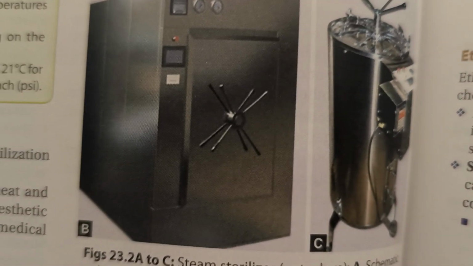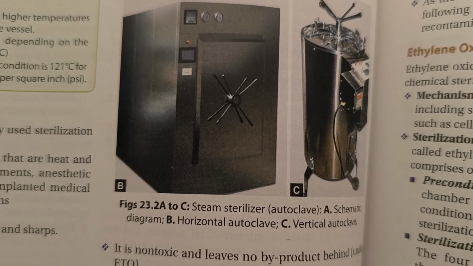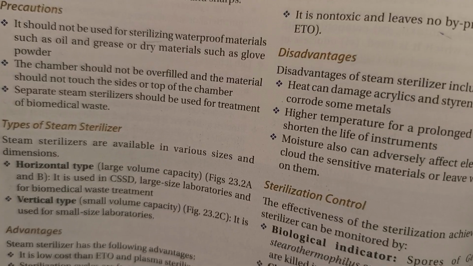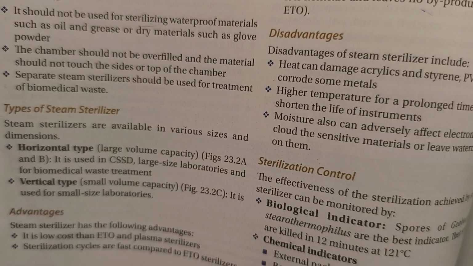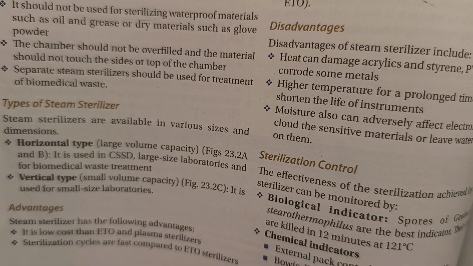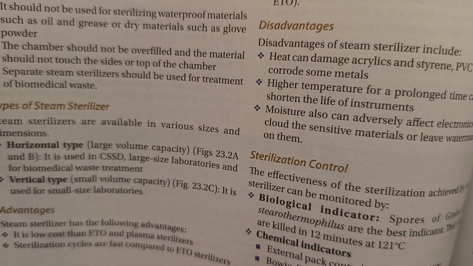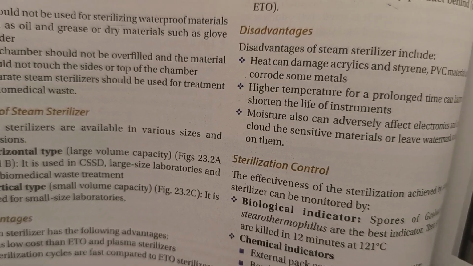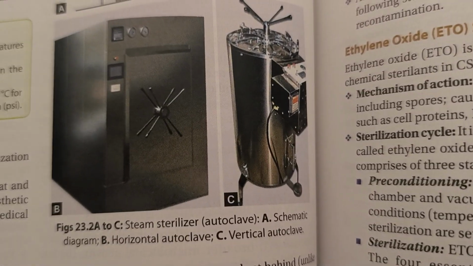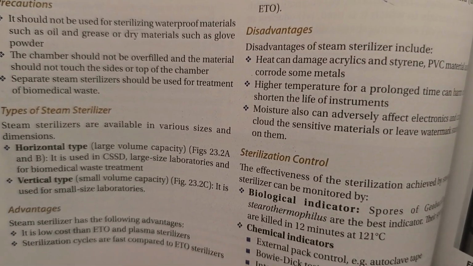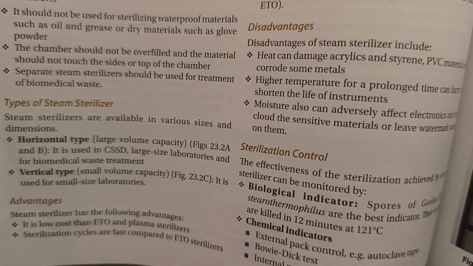So this is the figure of the horizontal sterilizer, figure B. It is used in CSSDs, large size laboratories, and for biomedical waste treatment. Vertical type, small volume capacity, figure 23.2c. This is the vertical type. It is used for small size laboratories.